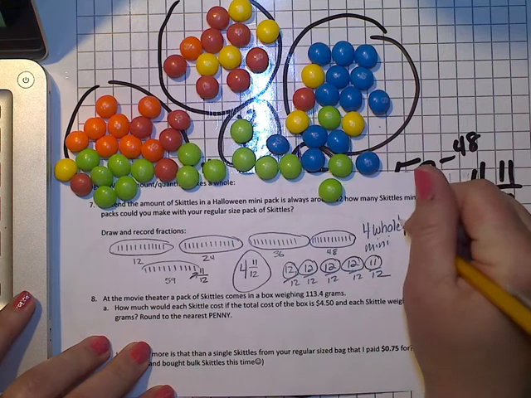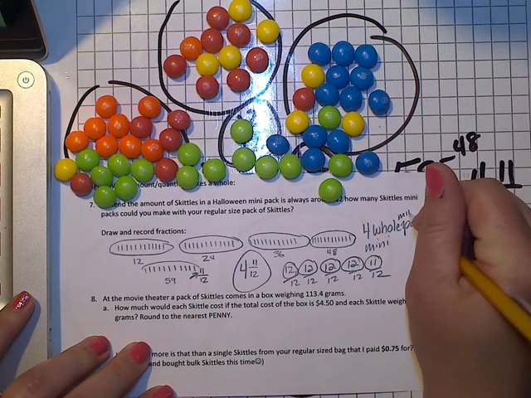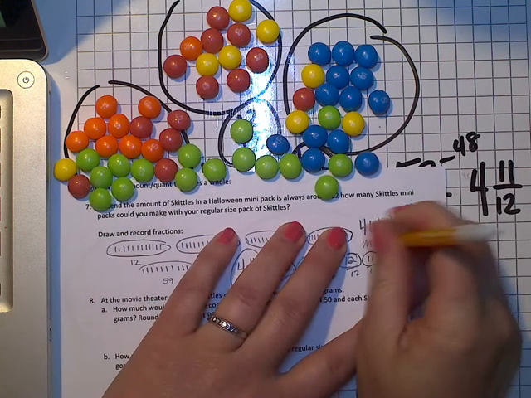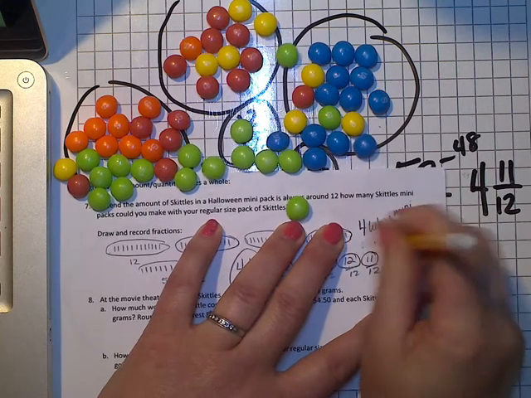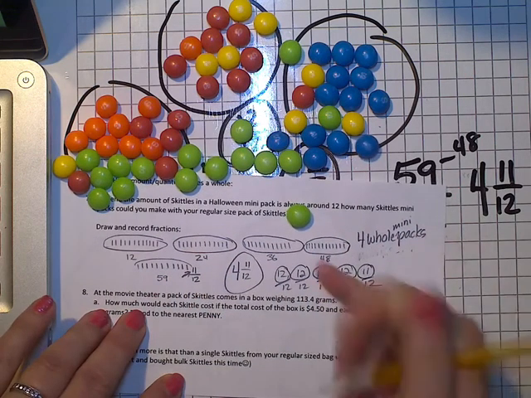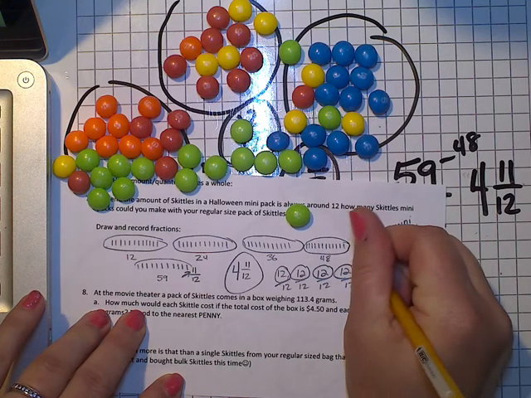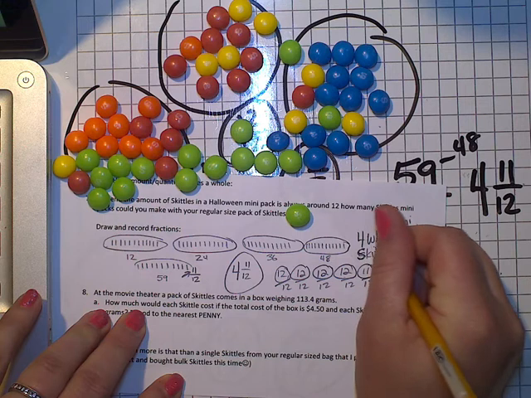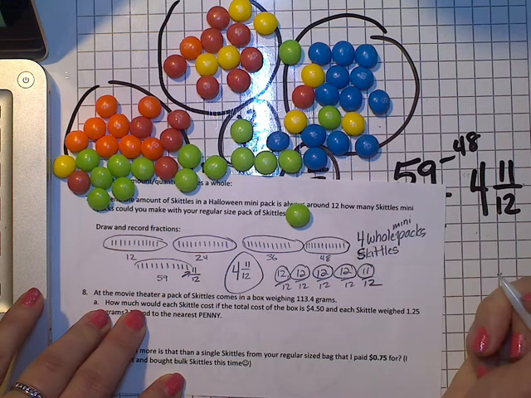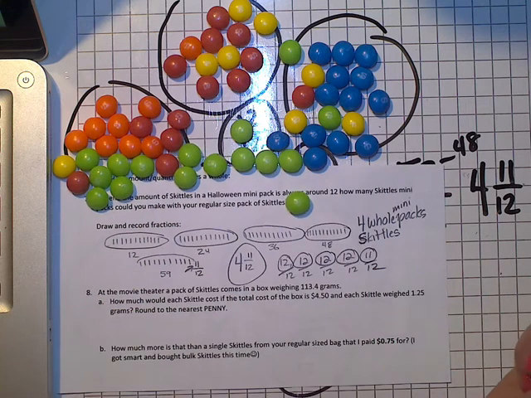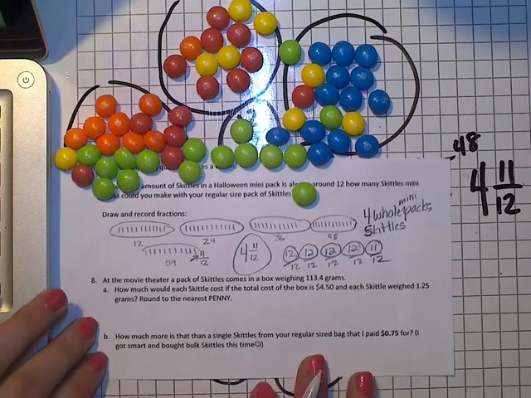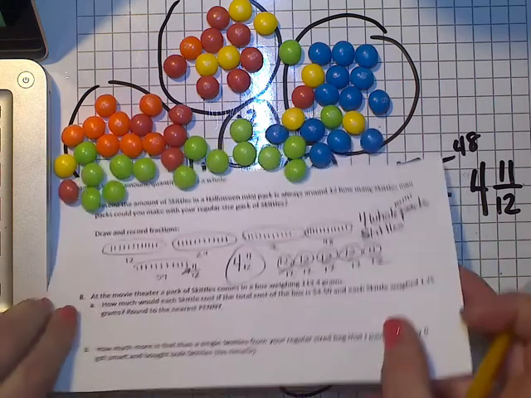I'm going to say mini up here. Whole mini packs of Skittles, because they're actually not mini Skittles, they're mini packs. And Skittles should be capitalized because it is the name of them. All right, so we're done with that.